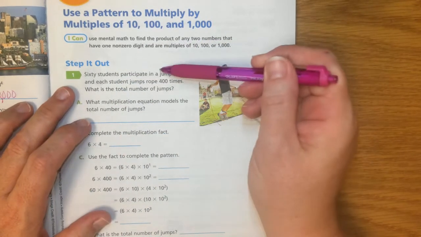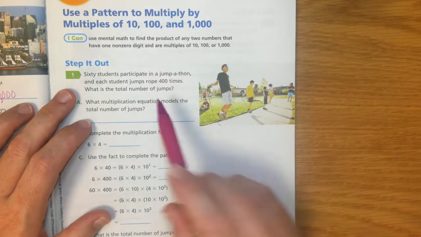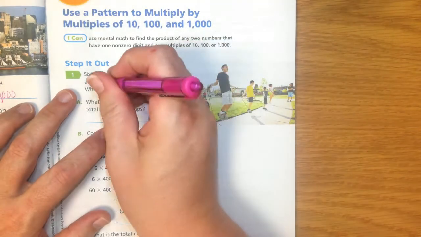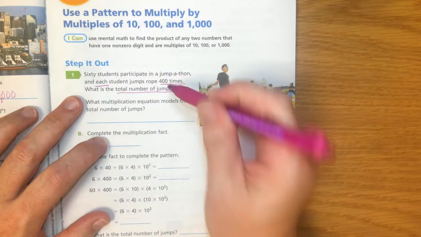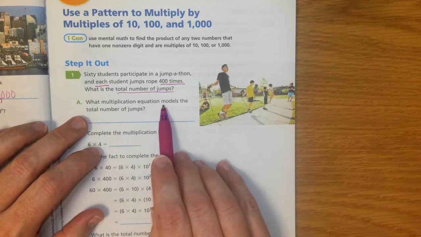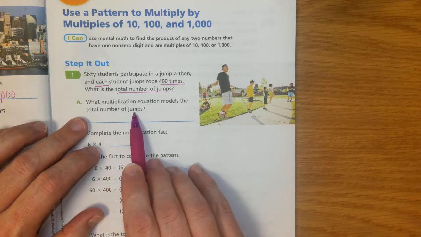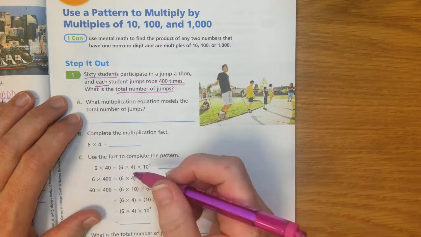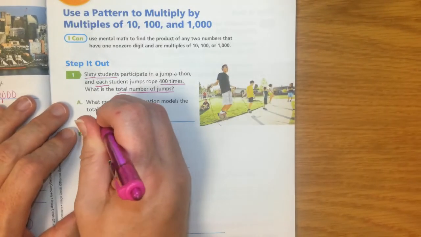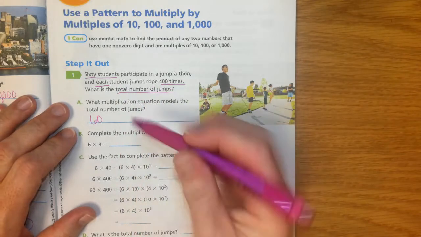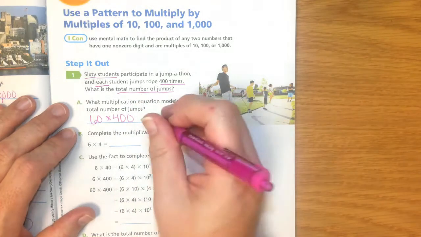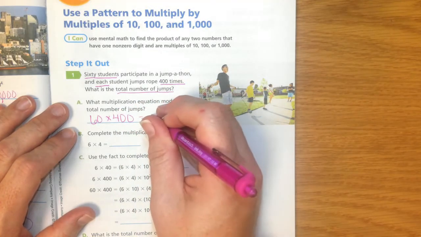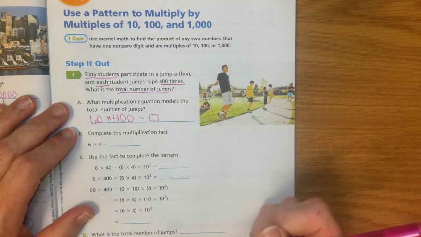So 60 students participate in a jump-a-thon, and each student jumps rope 400 times. What is the total number of jumps? What multiplication equation models the total number of jumps? Well, if we have 60 students, and they are each jumping 400 times, couldn't you do 60 times 400? And that equals a number we don't know yet.